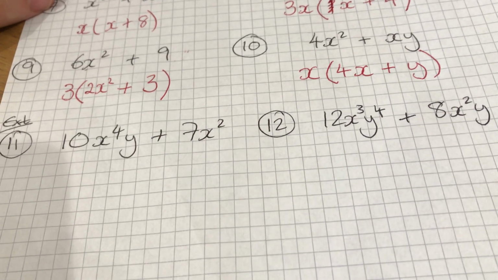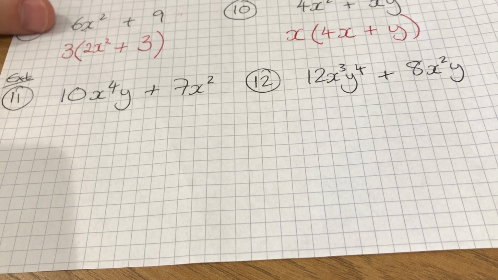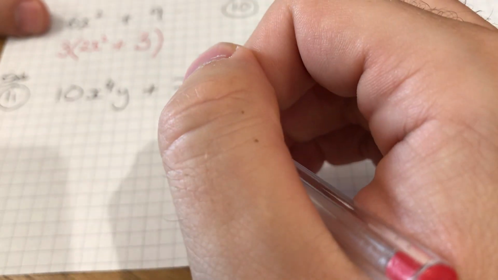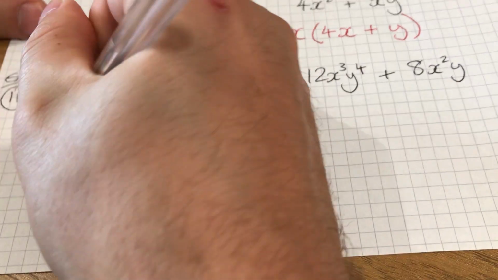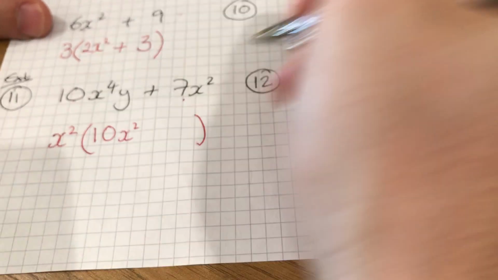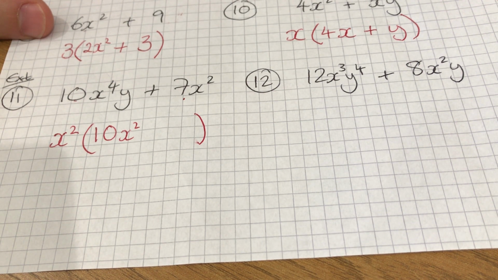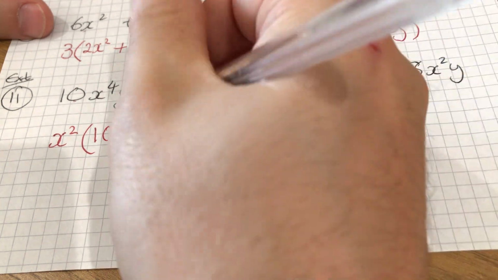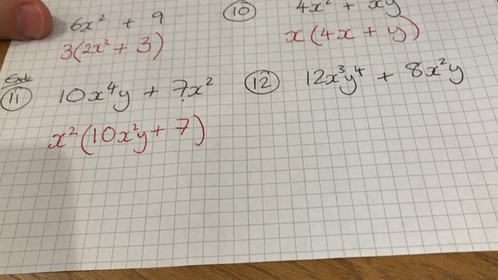Okay, question 11. So make sure we get the whole 11 and 12 in there. These extension questions, quite nasty. 7 and 10, nothing goes into 7 and 10, but x squared and x to the 4, x squared goes into both of those. And then I'm going to divide both of those by x squared. 10x squared, because x to the 4 divided by x squared. You had 4 times together. You get rid of 2 of them by dividing by x squared, so you're left with 2 still, so x squared. You've still got that y as well. And then 7x squared divided by x squared is just 7.